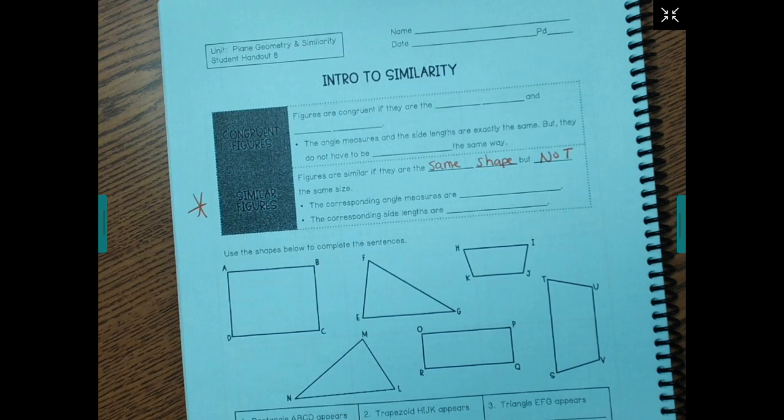Similar figures. They're the same shape. They are not the same size. So a triangle could never be similar to a rectangle. It would be a triangle and a triangle, or a trapezoid and a trapezoid. They have to be the same shape, but they're not necessarily the same size. This is going to be very important. You're going to see this twice on your homework, so don't miss this.